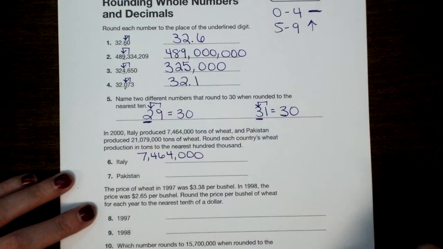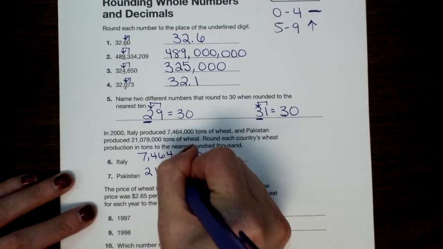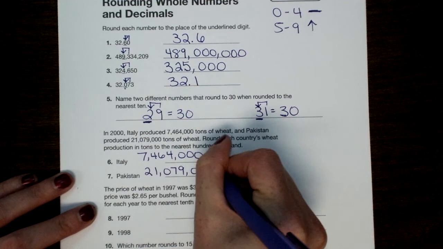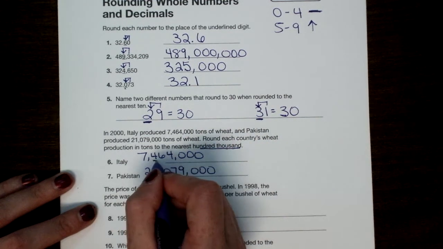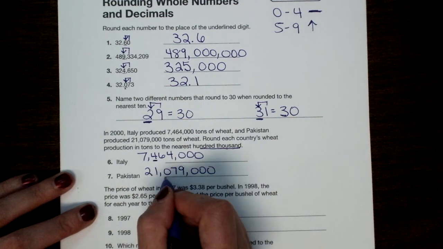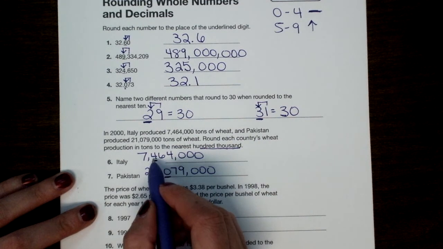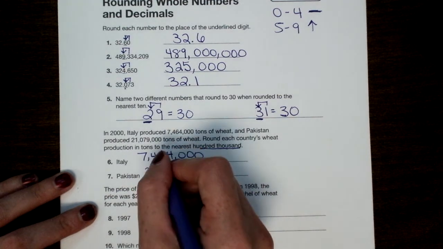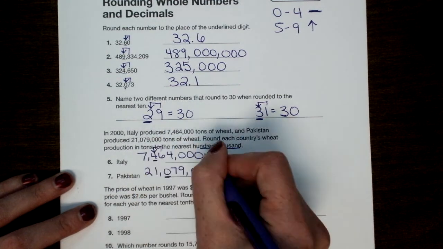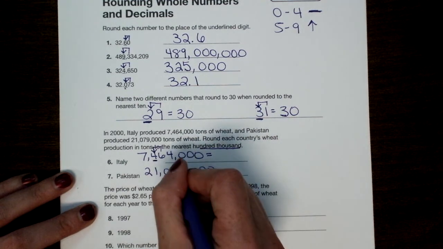So that's Italy, and then Pakistan, and it told us to round it to the nearest 100,000. So our 100,000 place is here, I'm going to underline that. The number to the right of the place we're rounding to is the boss. So the 6 is the boss of 4. And over here, the 7 is the boss of 0.